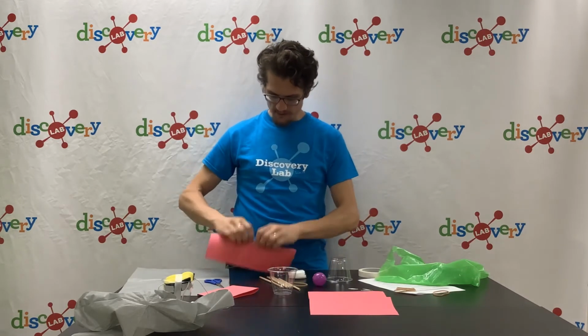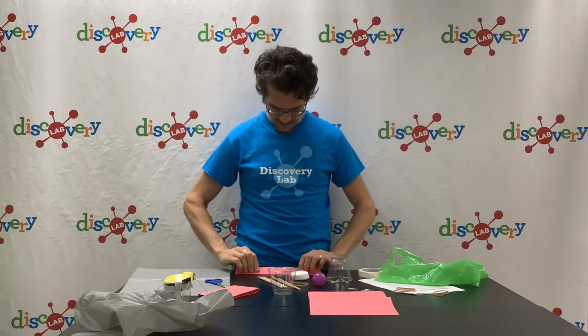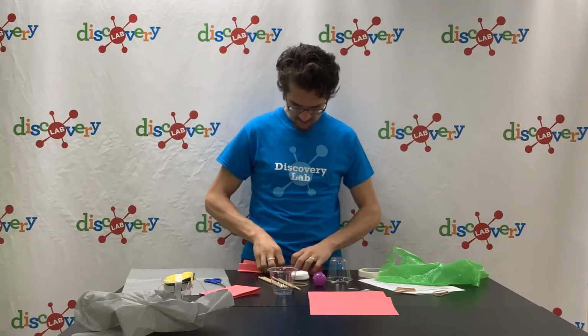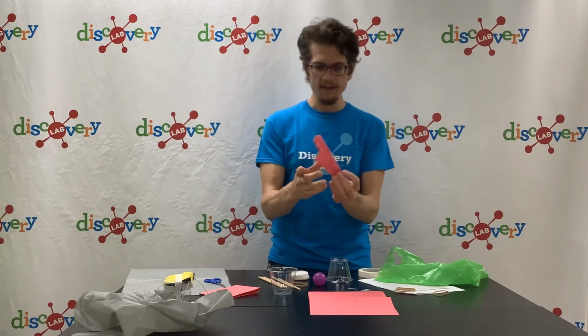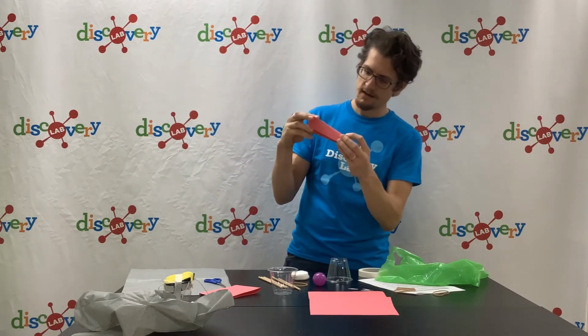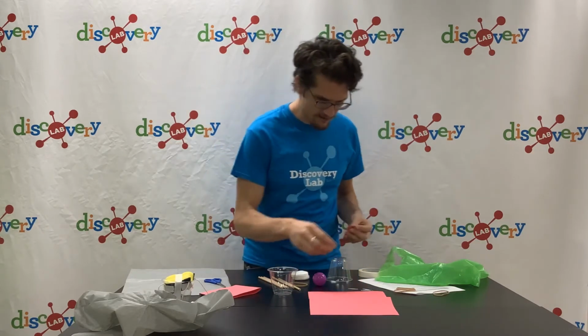So I'm going to accordion fold this guy so that it takes up a little bit more space. I think. There we go. Kind of a little accordion fold, like you're making a paper fan. There we go. I think that's going to be nice. That's going to have a pretty good squish maybe. And I'm going to put a little bit of tape on that so that it doesn't fall apart on me.